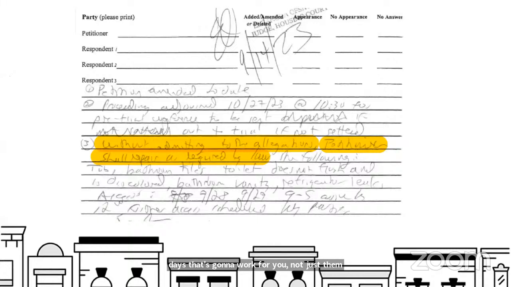So right here, it's another one. Without admitting to allegations, petitioner shall repair as required by law. So remember, they're not saying that these repairs are required. They're saying, hey, we're not saying that these are definitely necessary. And then we're saying that if it's required by law, then I will make the repairs. But that is a little tricky because they could come back and say, oh, well, it's not required by law, but you may need certain things. That's just weak language, and we want to avoid that. We want to be very clear. We want to be essentially firm in our language.